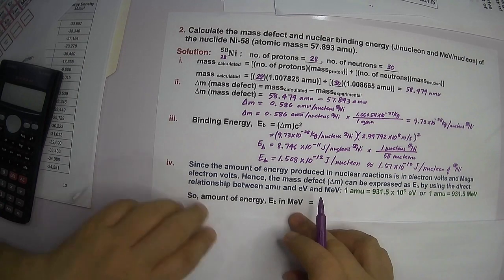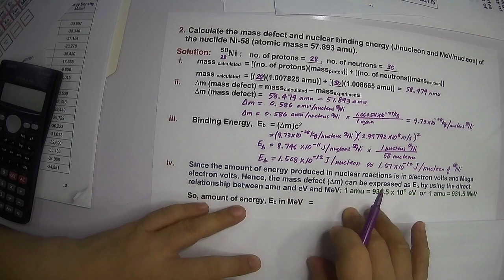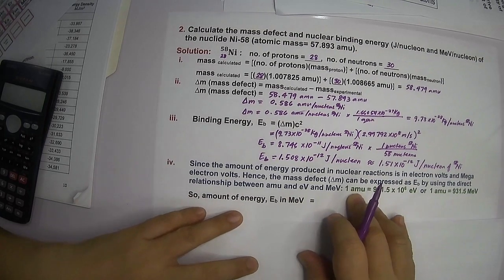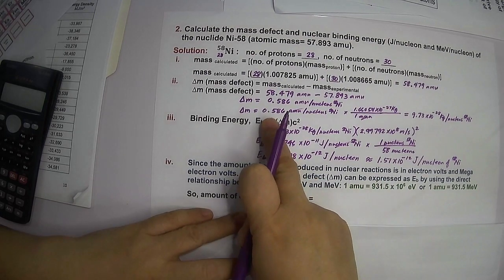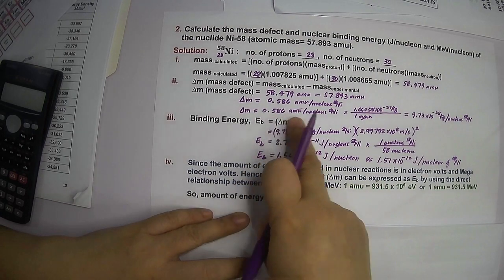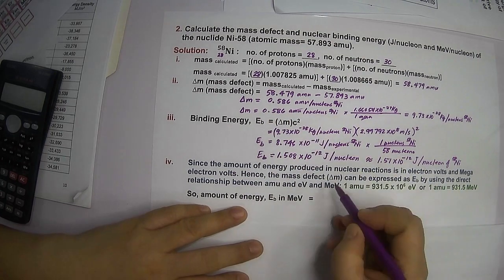So we can express the binding energy in mega electron volt by converting the mass defect to mega electron volt.